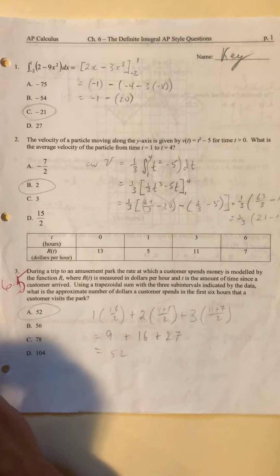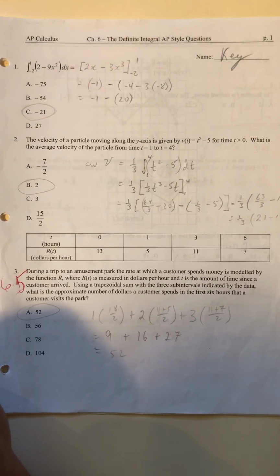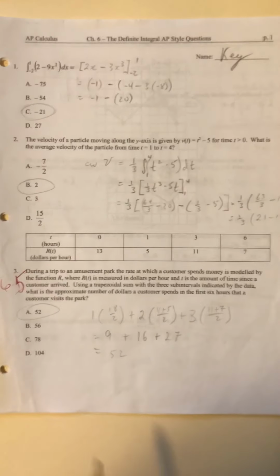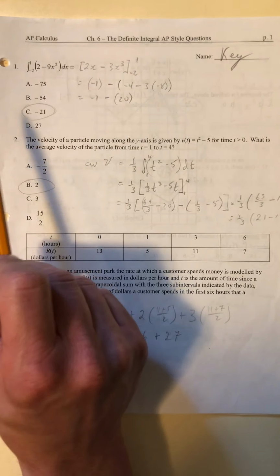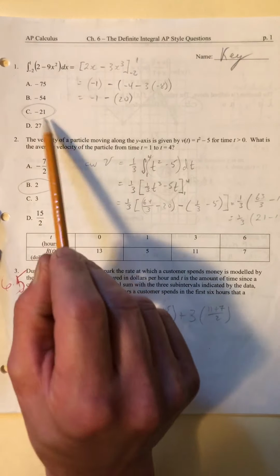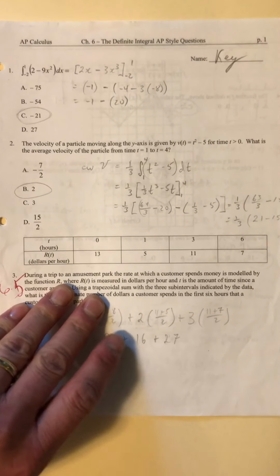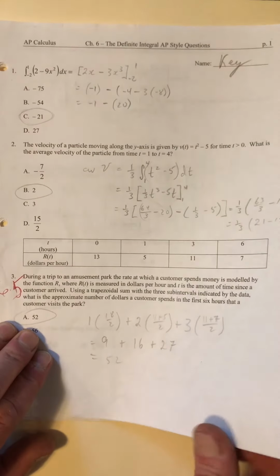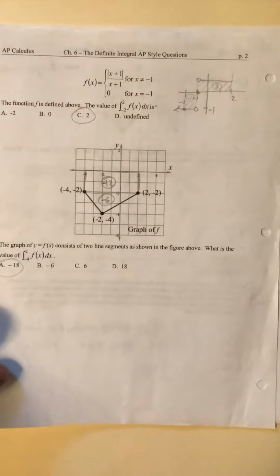Hi guys, I just thought I'd go over the Chapter 6 AP style questions that I made up for you. Now, after looking over your assignments and marking, I'll just run through the answers here. 1C, 2B, 3A. These were generally well done, so I won't spend time. If you need, email me to ask. Go along with yours and mark it as well.